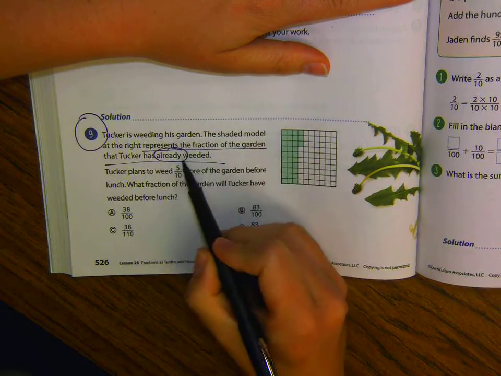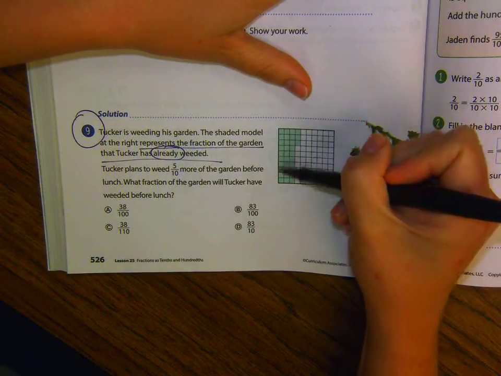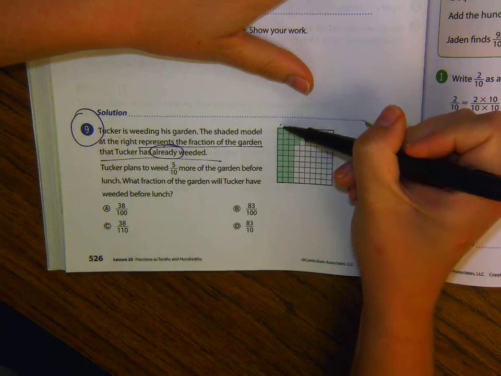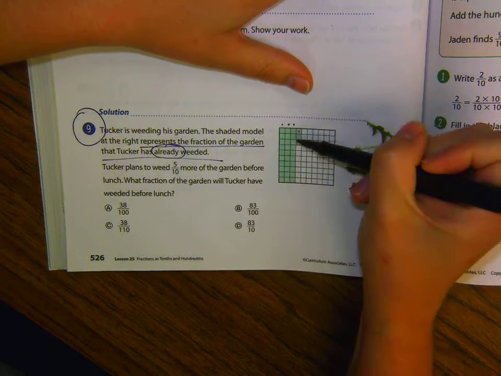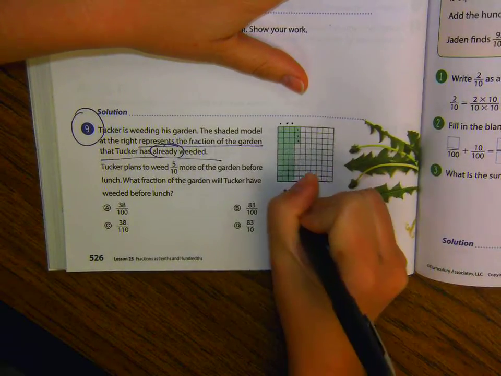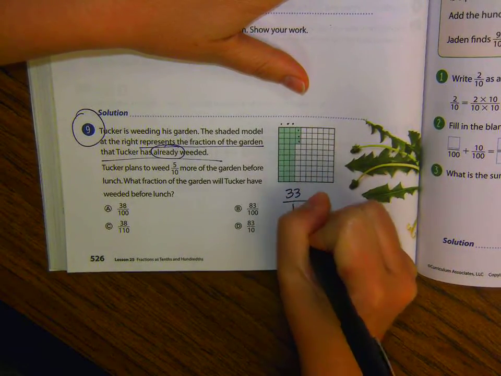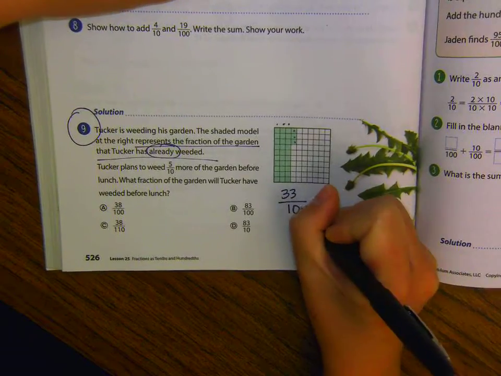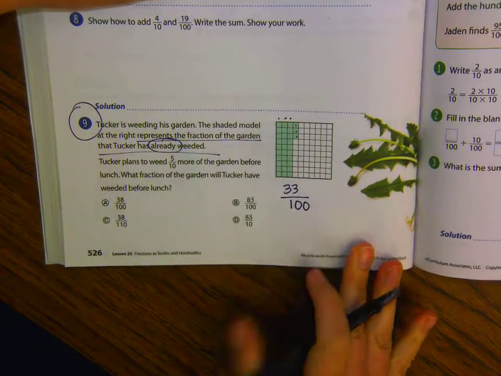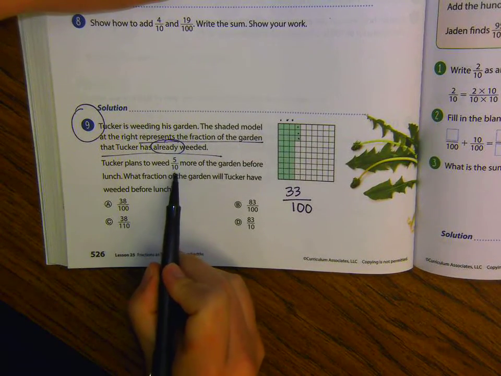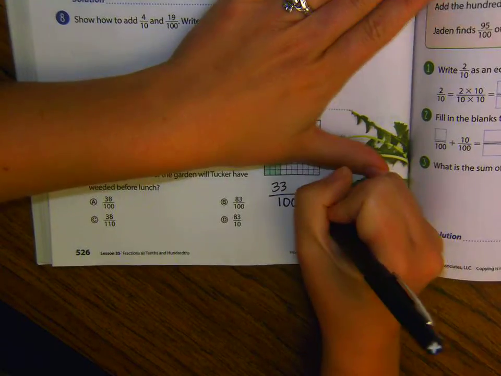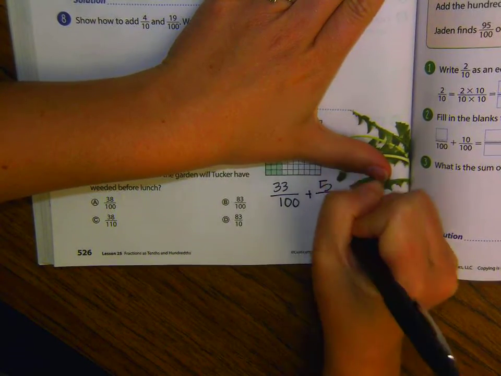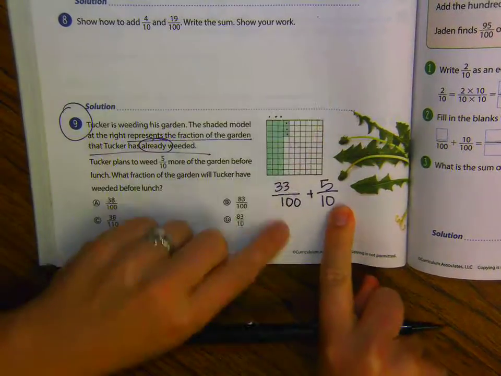So already weeded. So I know that each of these rows is 10. So I have 10, 20, 30, 31, 32, 33. So 33 out of 100 he has already weeded. Tucker plans to weed 5/10 more of the garden. But I can't add hundredths and tenths.